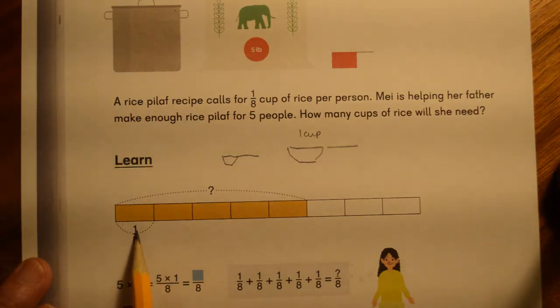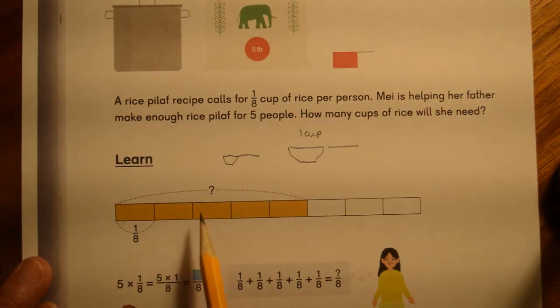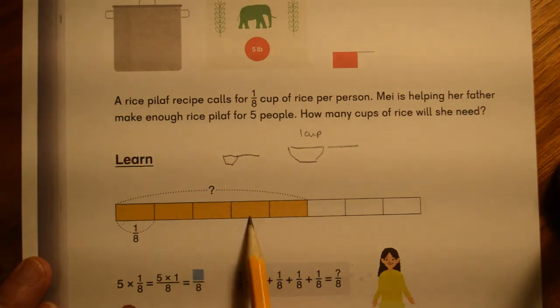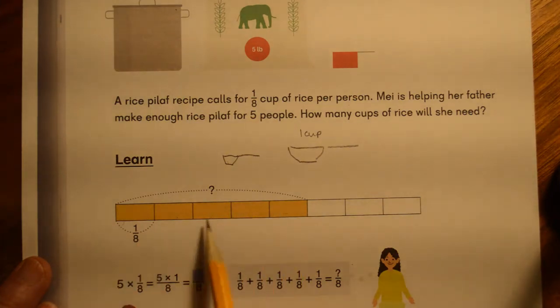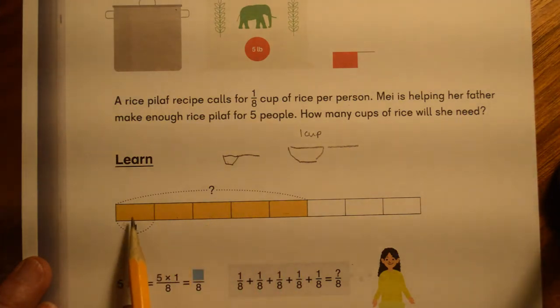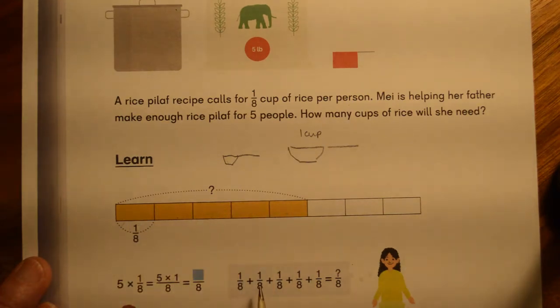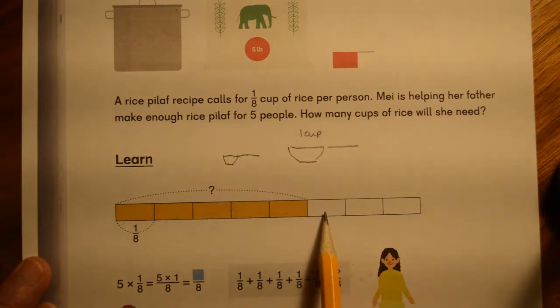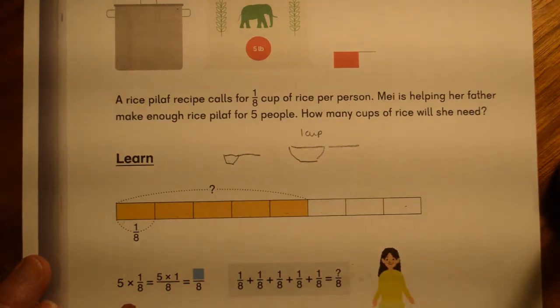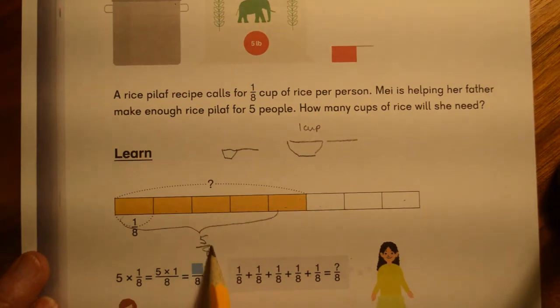So for the first person, we need 1/8. For the second person, we need 1/8. For the third person, we need 1/8. For the fourth person, and for the fifth person, we all need 1/8. And so all together, that's 1, 2, 3, 4, 5 eighths. And you can see that the whole measuring cup would still not be full because we could still fit 3 more eighths. But what we have here is we've made 5 eighths.